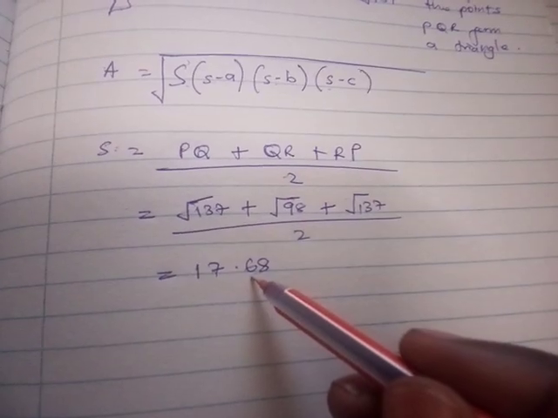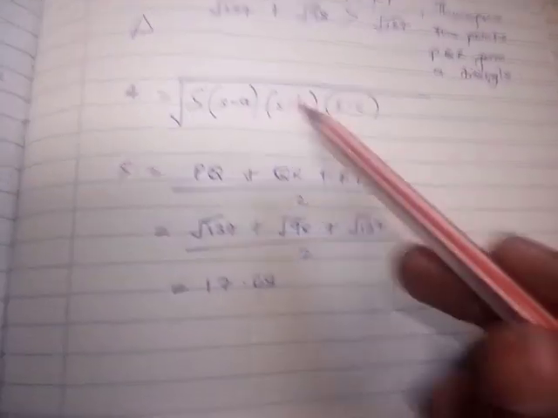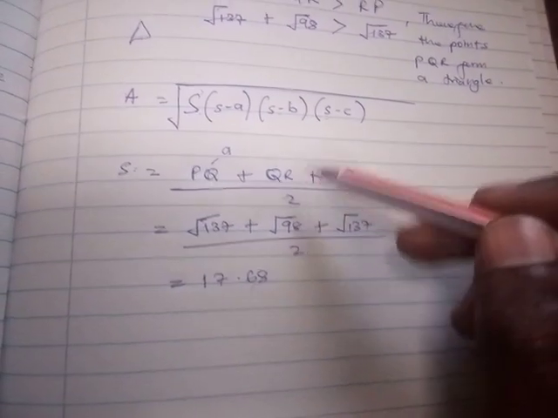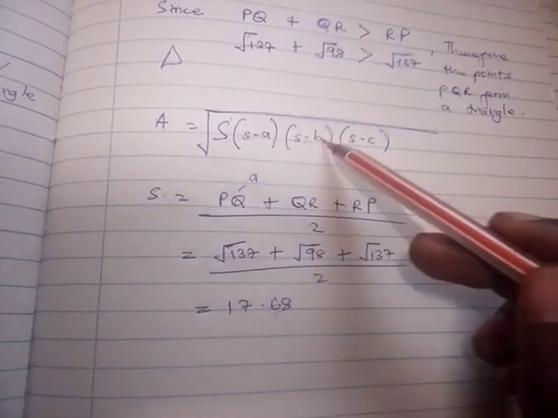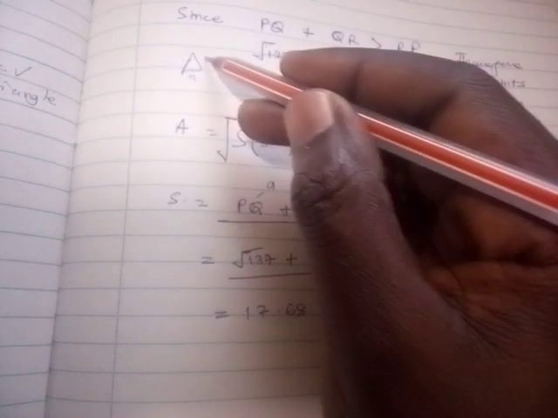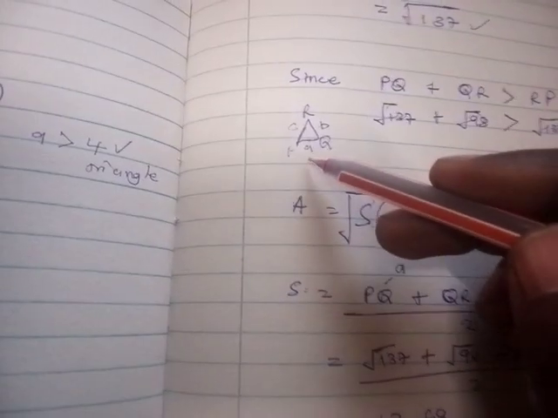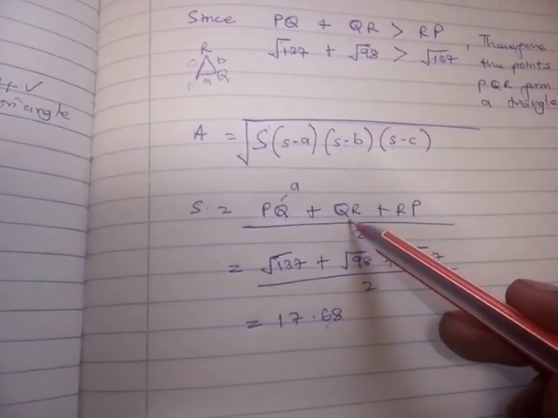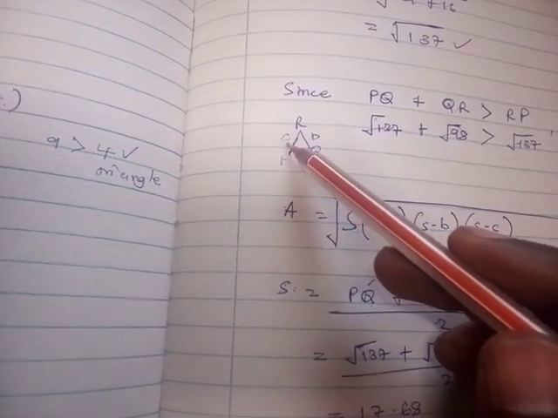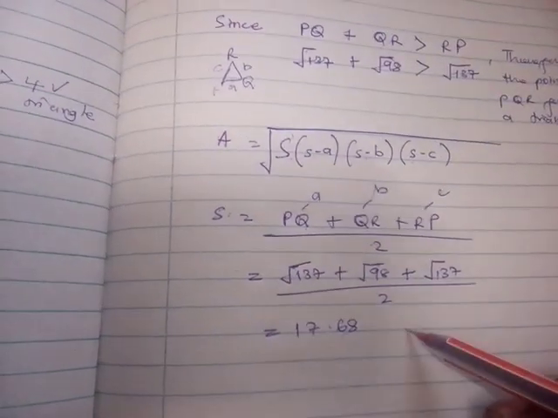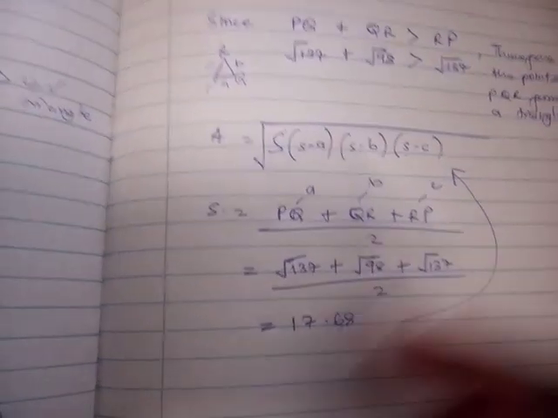So after getting S, it becomes simple because we already have a, b, c. They are the sides of the triangle. Remember this one was P, 2, then R. So I'm calling P2 a, then 2R b, then RP c. Then I come and substitute in the formula. You substitute in the formula and you get the answer.